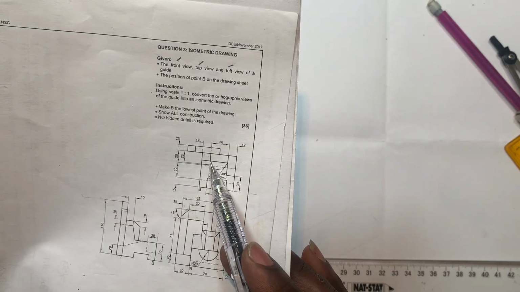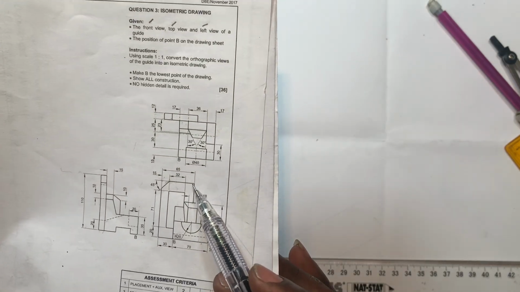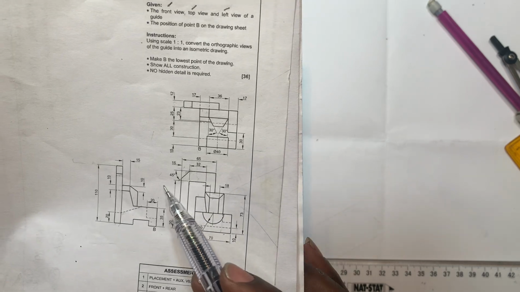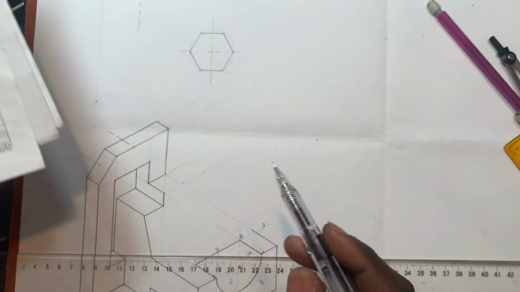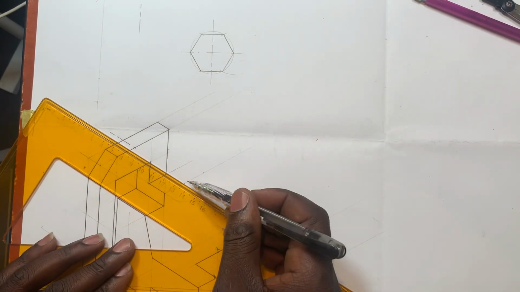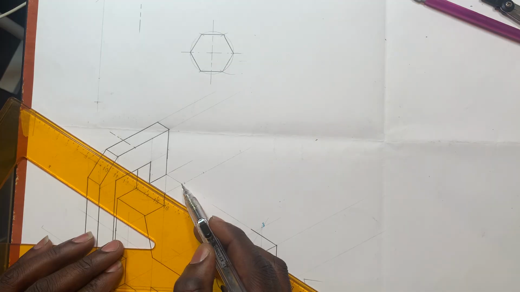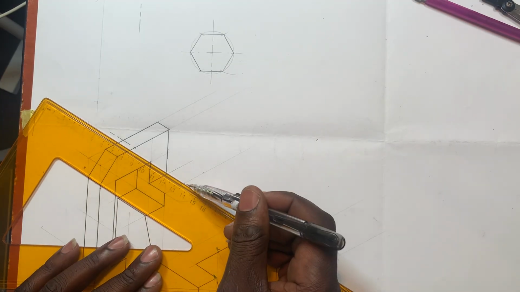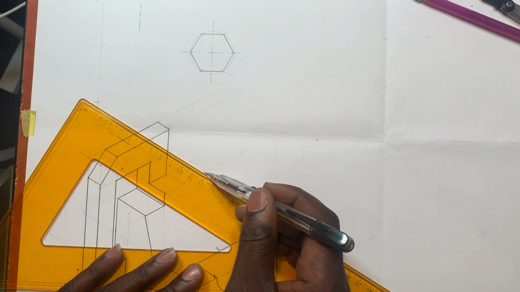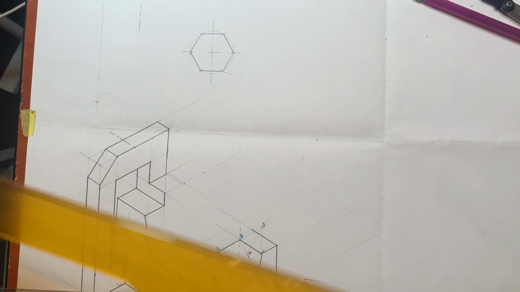This corner in our right view is that one, in our front view is that one, so in our drawing it is this one. Then from there, this is going to be the center. Remember, I said this one we remove. This one is going to be the center. This one, you leave it for now.